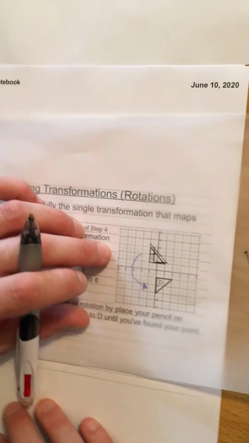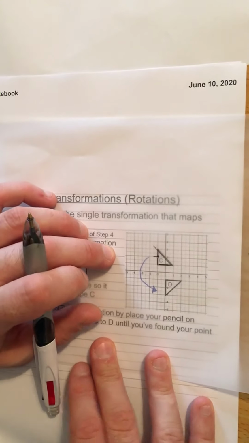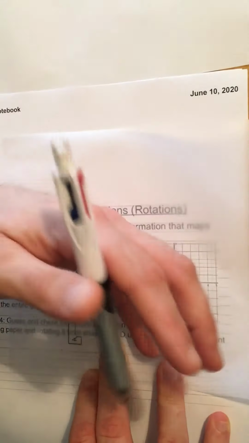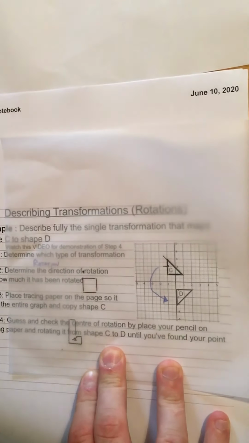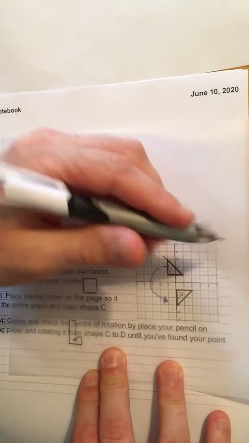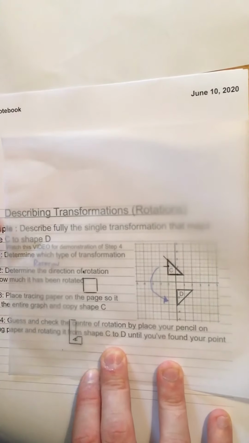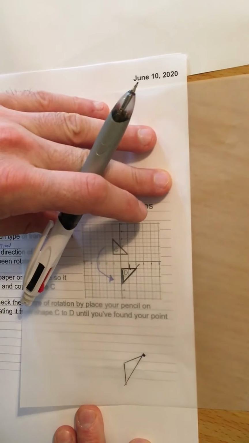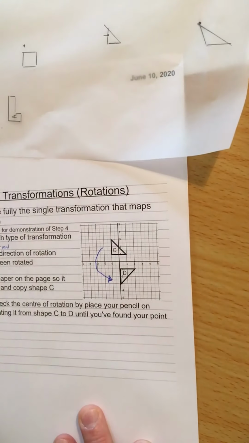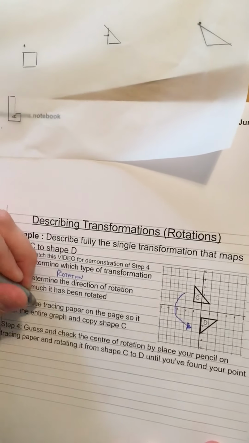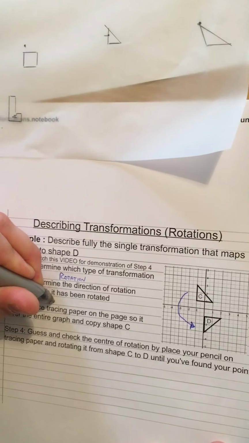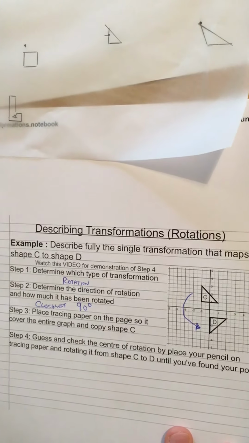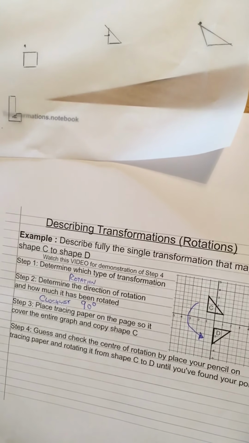I'm reusing tracing paper, and my shape matches my triangle I drew for a previous question. So that's why you should always keep your shapes, because more than likely you'll be able to use them again and save time. So we want to determine how much has been rotated. Well, if we move around clockwise 90, we find that it matches. So let's write down clockwise and 90 degrees. So that's 2 out of our 3 marks that we could get on one of these questions.